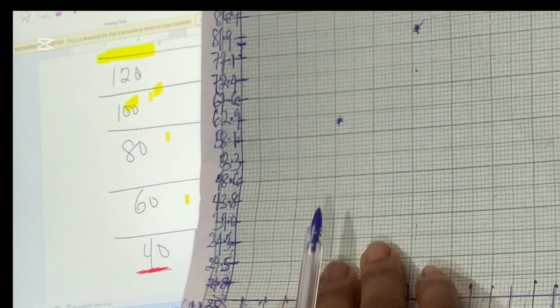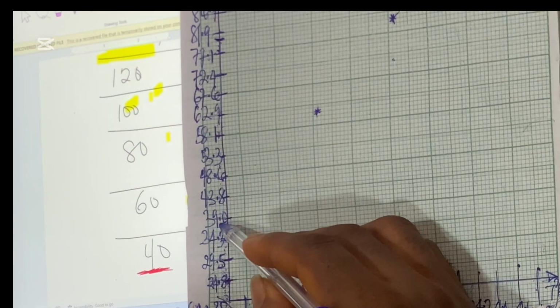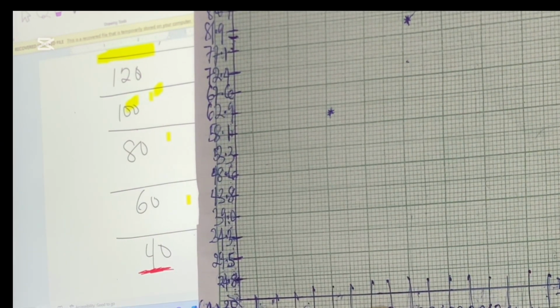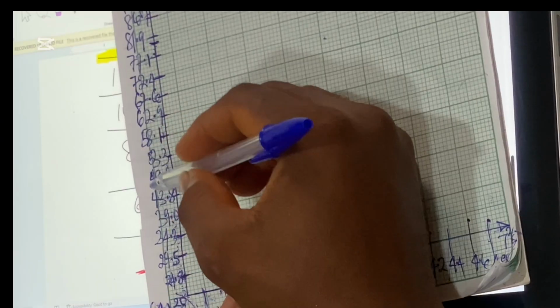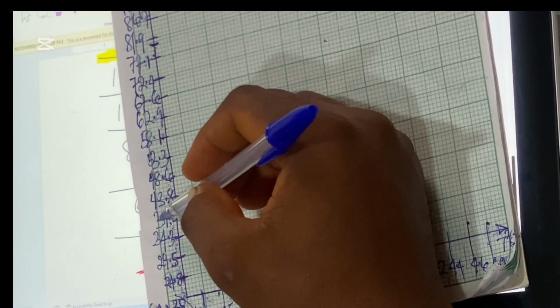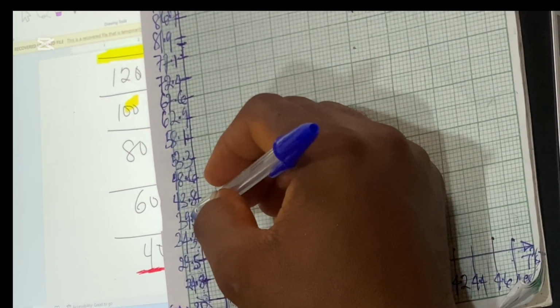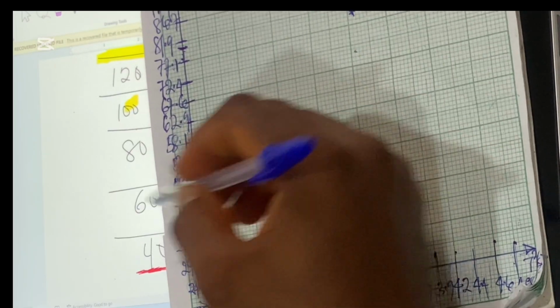So lastly here, 40. So how do we get 40 here? The closer value here is 39. Remember, it's 39 that is close to 40. So from this 39, we can get a value close to 40, okay? Since we know the value of each of the buses here.